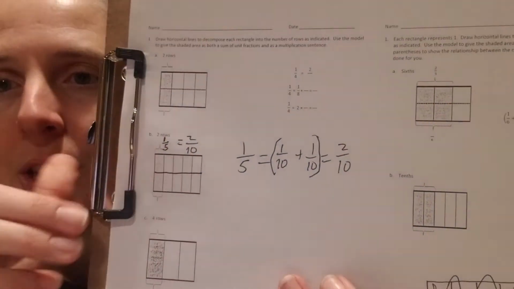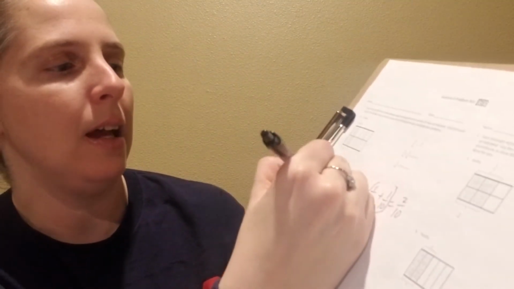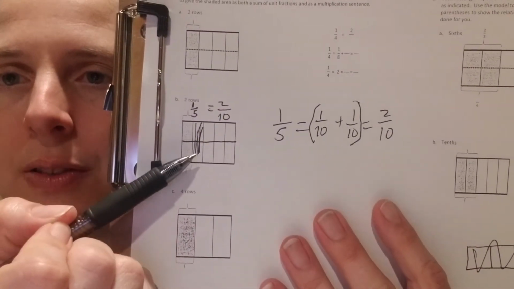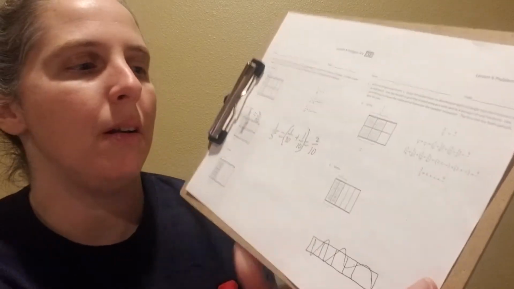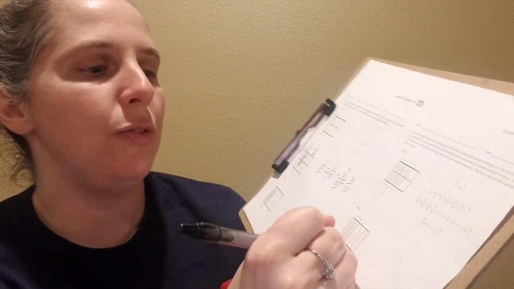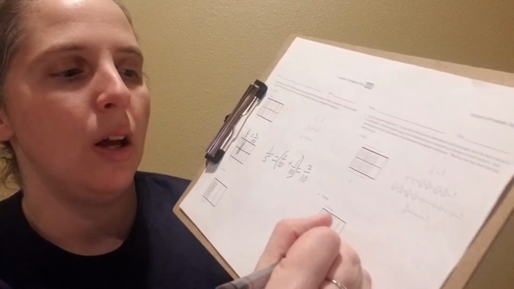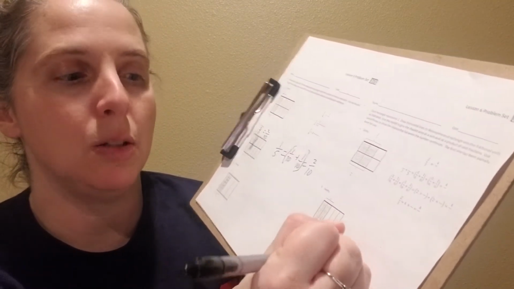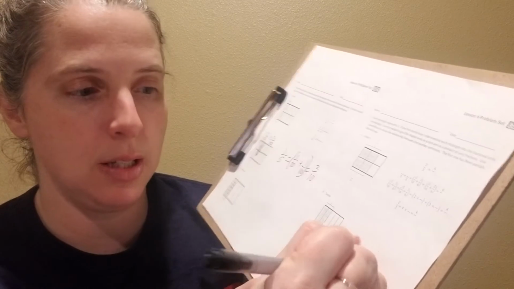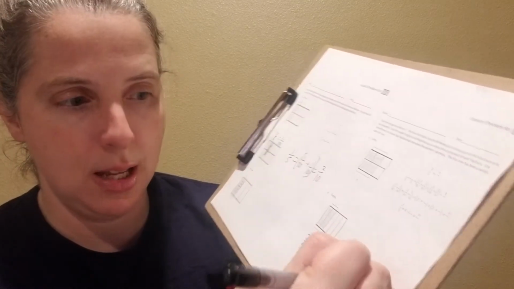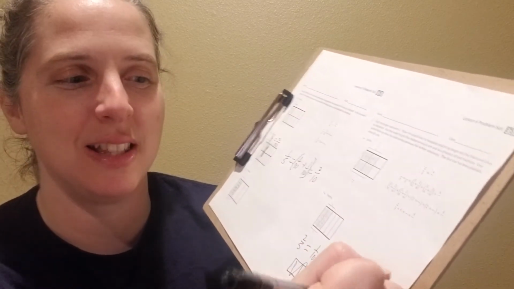So let's just say, I don't want you to color in this part because I want you to have a model right here. Okay, let's say that we had colored in 2/5. I'm going to write it down here so you know not to write it. We would say 2/5 equals 1/10 plus 1/10 plus 1/10 plus 1/10 equals 4/10.